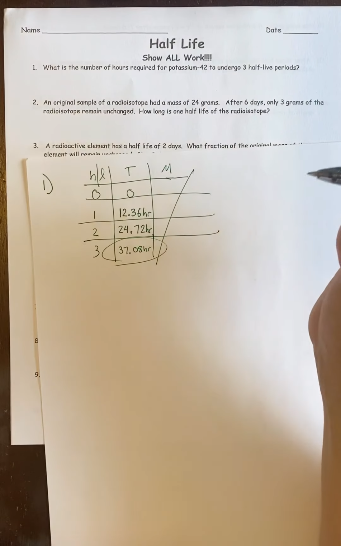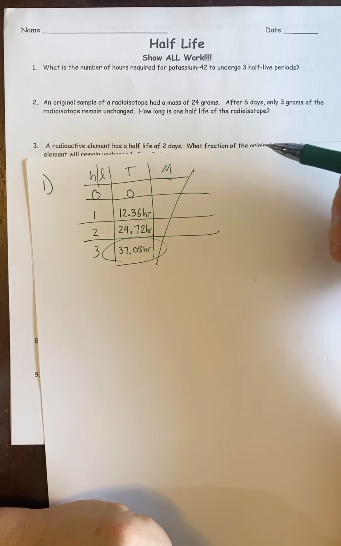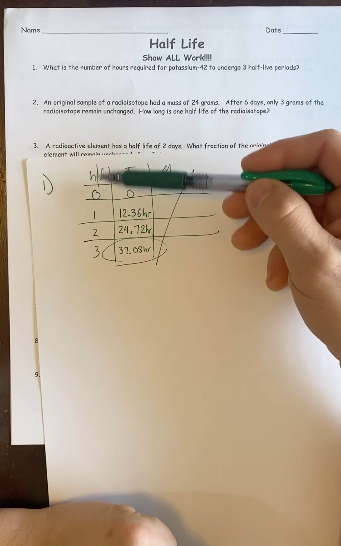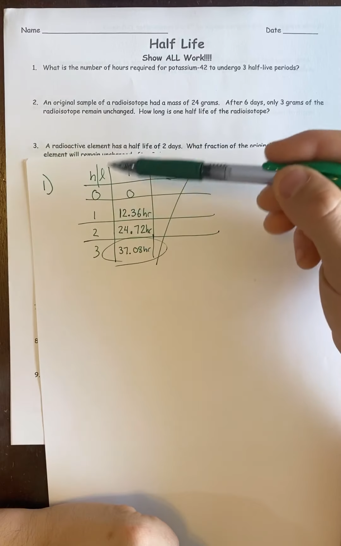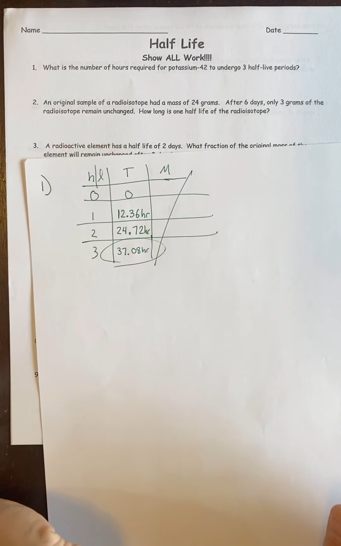And it turns out I didn't need the mass column for this, and sometimes you don't. It depends on the problem. Sometimes you might only need 2 out of the 3 columns, and it's typically going to be the first column for sure, and then either the first and the second or the first and the third. And so that's typically how these problems get worked.